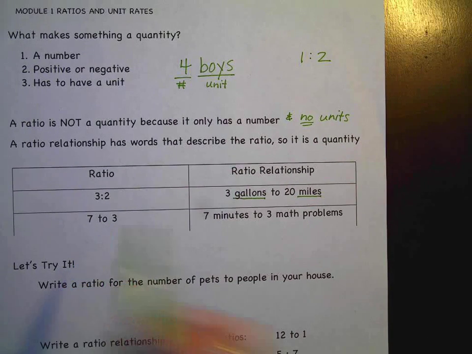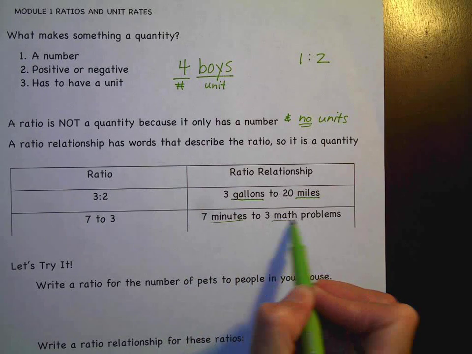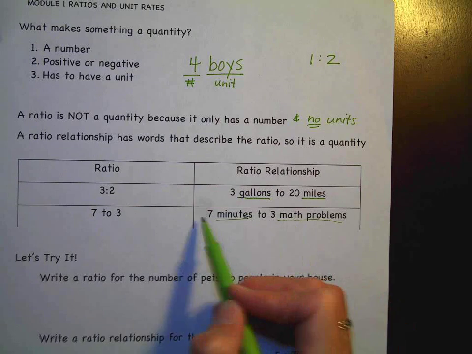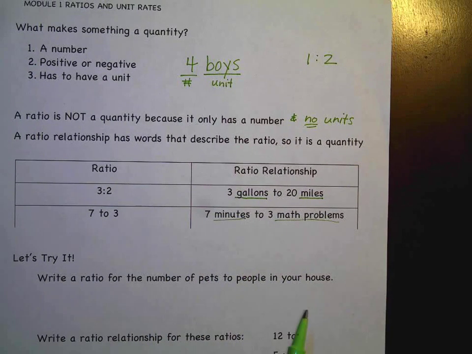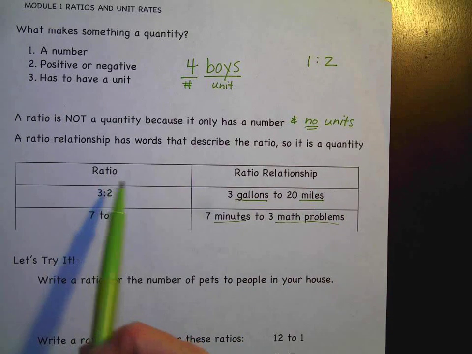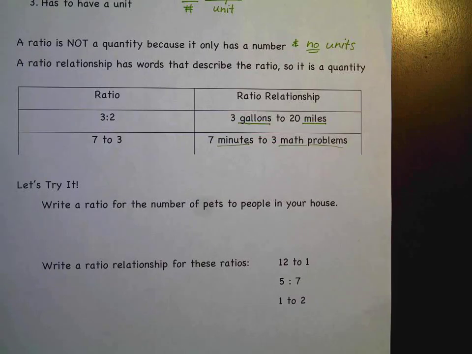7 to 3 is only a ratio because it doesn't have the units. 7 minutes to 3 math problems. This is a quantity right here, and this is a quantity right here because it has the units. So ratio relationships are quantities. Ratios by themselves are not quantities because they don't have any units. Okay? All right, let's try it.